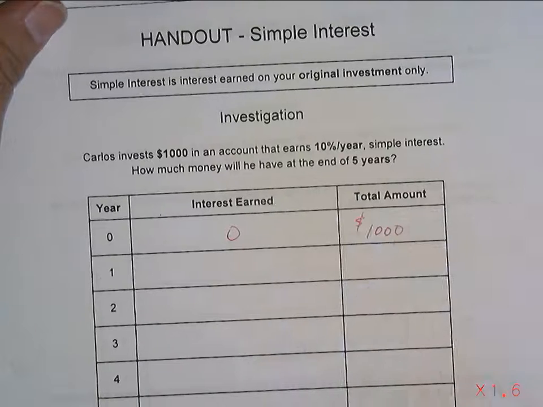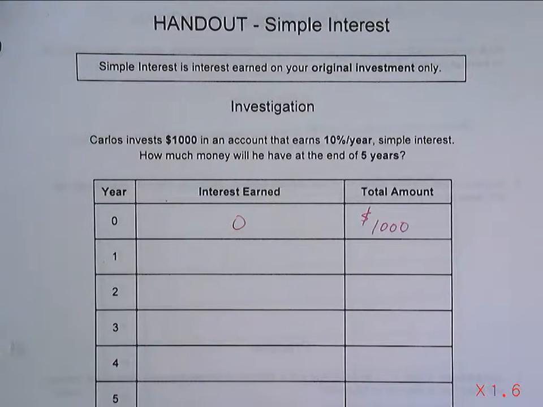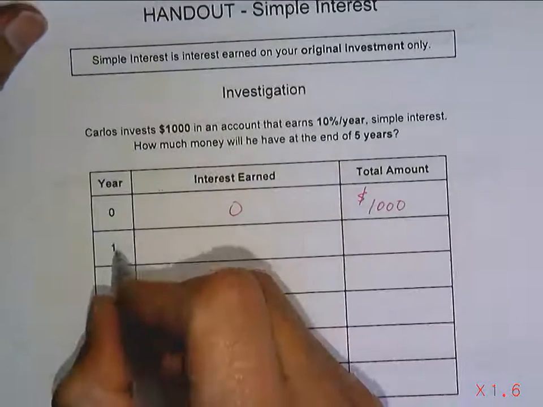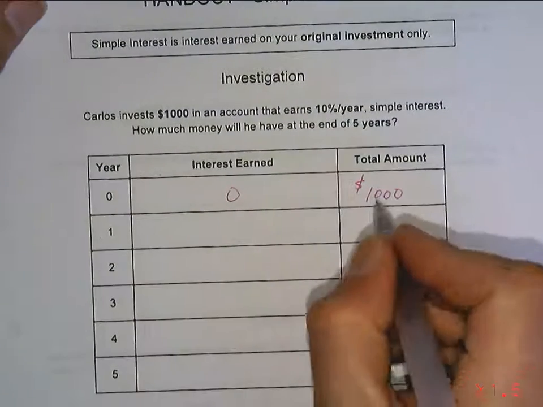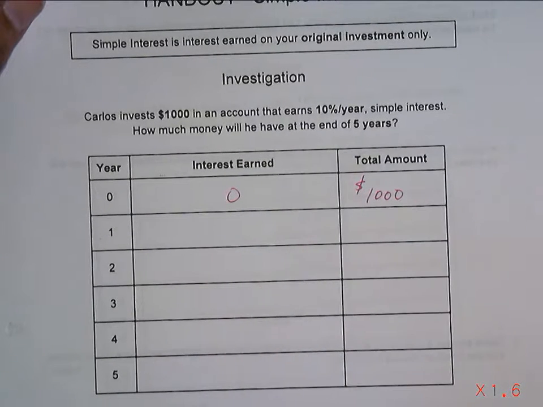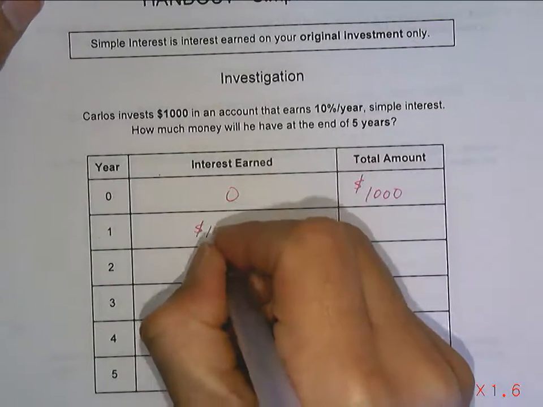$1,000. Does this make sense to everyone? That's as soon as he walks in, so that's time zero. The clock starts ticking on his money in the bank. All right. So, after one full year, he's got 10% of $1,000. Do I need to use a calculator for that, or do you guys know what that is? What's 10% of 1,000? 100. You got it. So it's going to be $100.